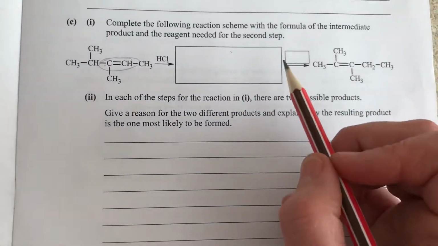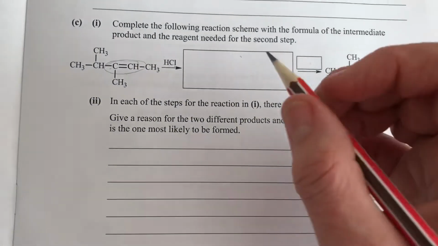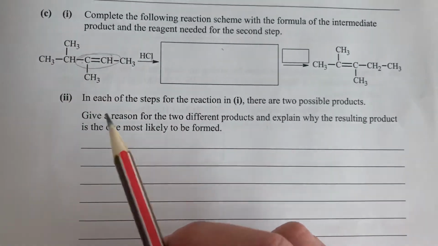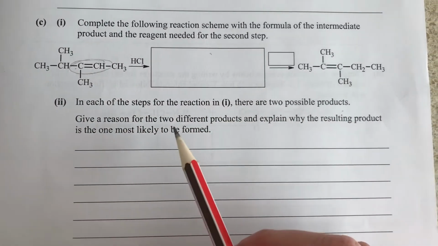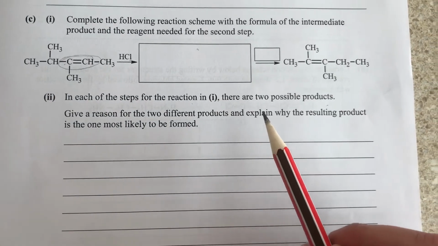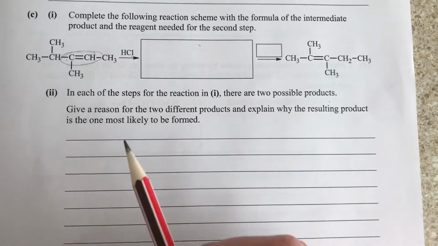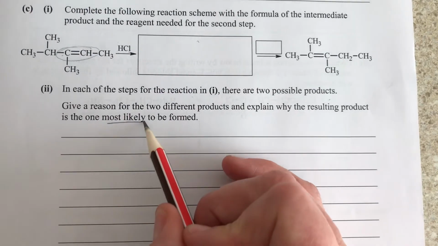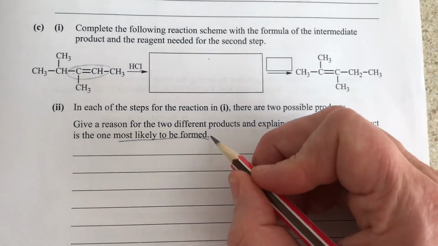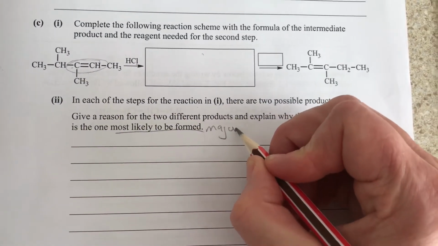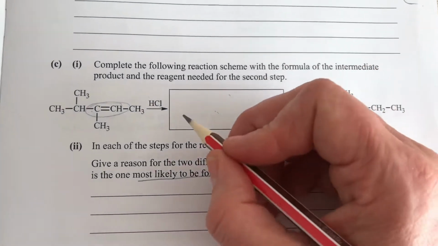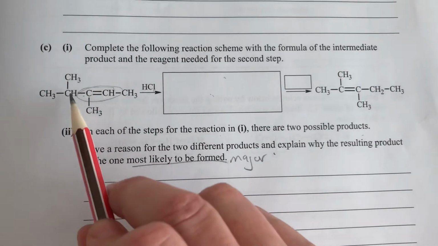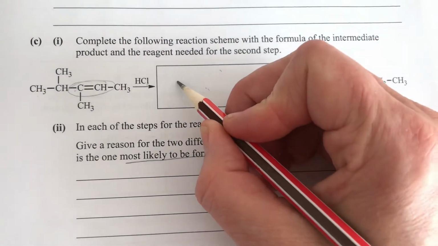So we need to do that first before we can figure out what happens here. It does say there are two possible products, and give a reason for the two possible products and explain why the resulting product is the one most likely to be formed. So that's implying that this is going to be the major. So when we're stepping through this, we want the major product in here. So let's draw our main chain. 1, 2, 3, 4, 5.